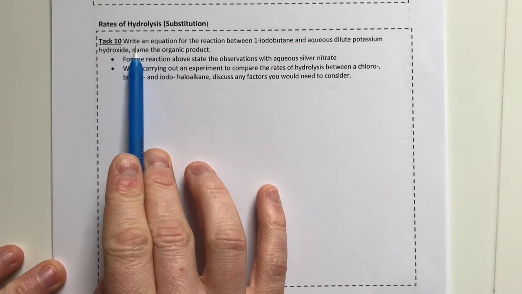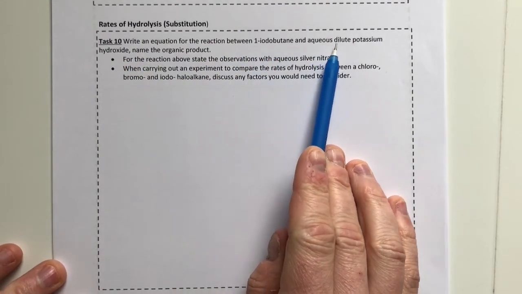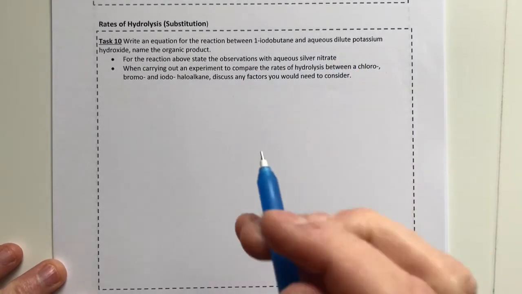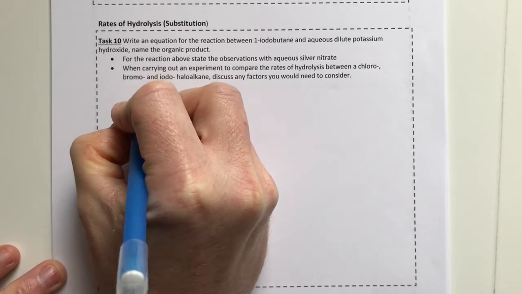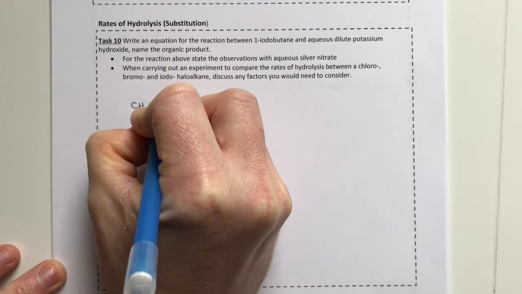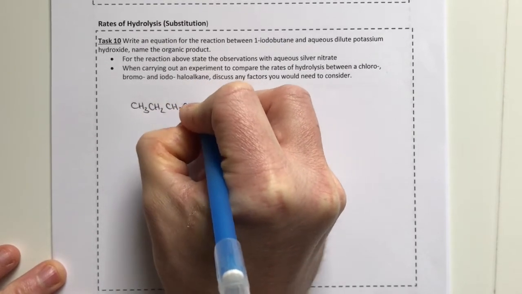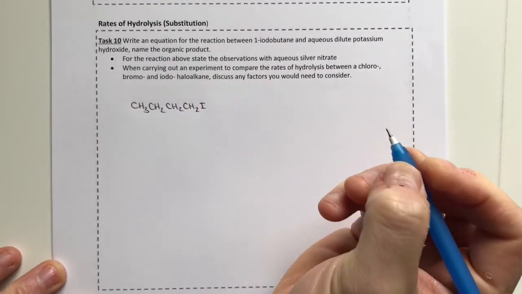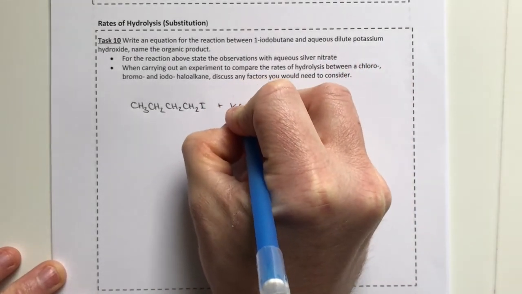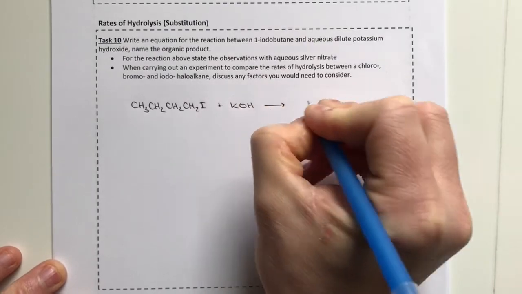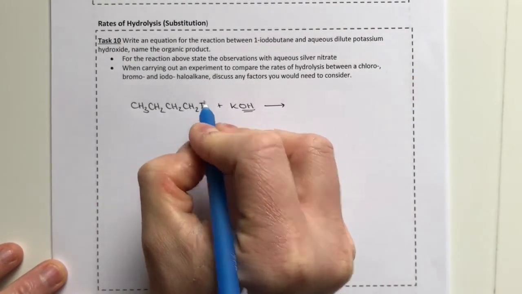So it starts off by saying, write an equation for the reaction between 1-iodobutane and aqueous dilute potassium hydroxide. So let's do that first of all. So 1-iodobutane, meth, eth, prop, but. So let's have our iodine on the end there. We're reacting it with dilute potassium hydroxide, so I'm going to add a KOH. Now this is going to undergo a nucleophilic substitution, so the hydroxide ion is going to kick out the iodide.